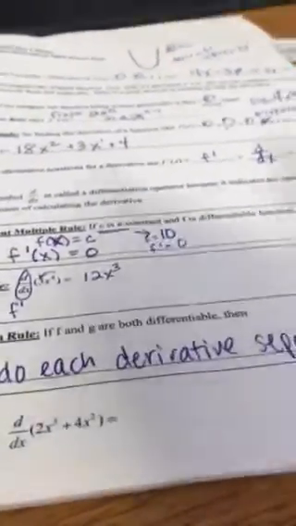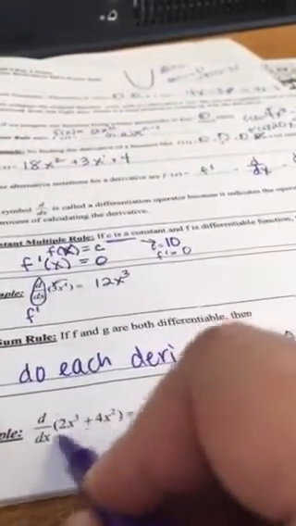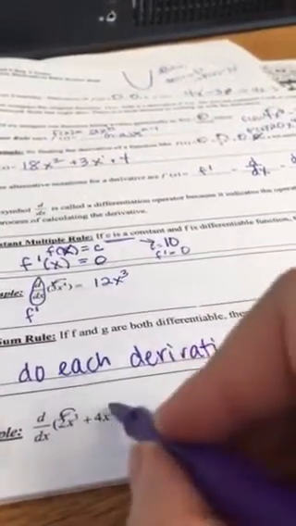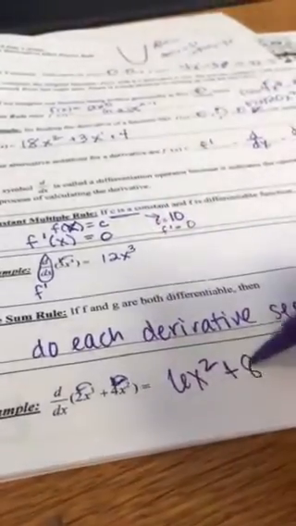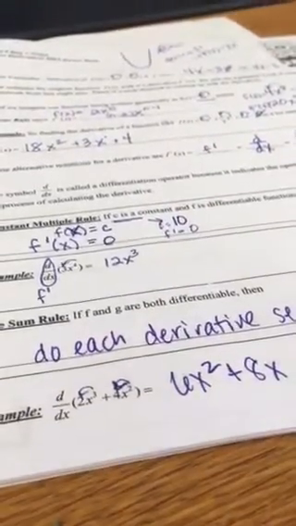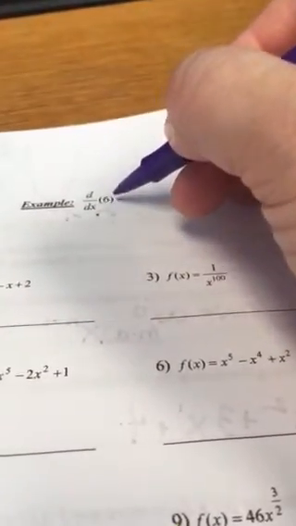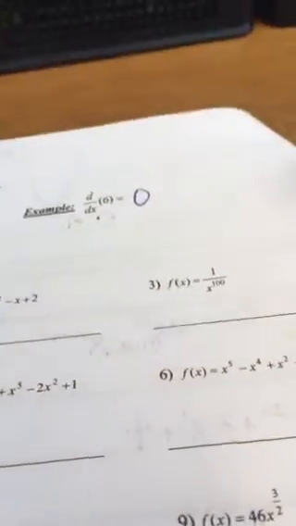Okay, so this is just the same as what I did above. If you have this in parentheses, just do each one. So this would be 6x squared plus 8x. All right, so on page 6, here's another example of the derivative of a constant. d over dx of 6 is automatically 0.